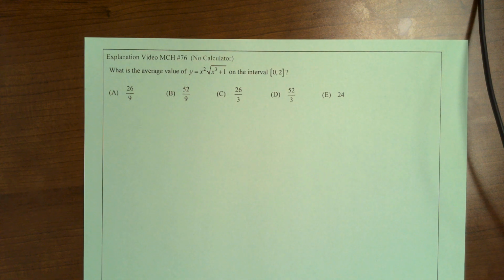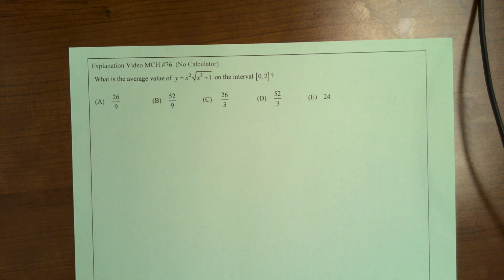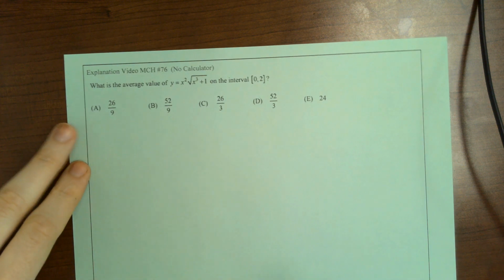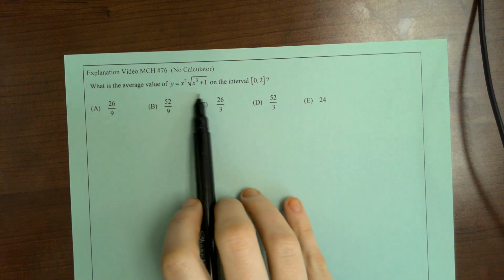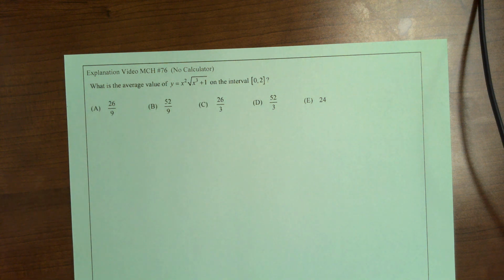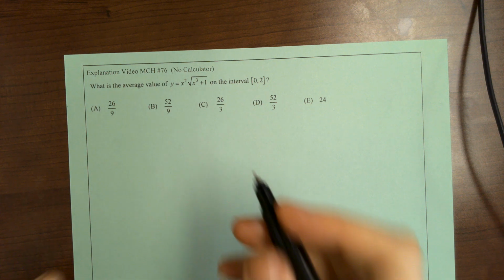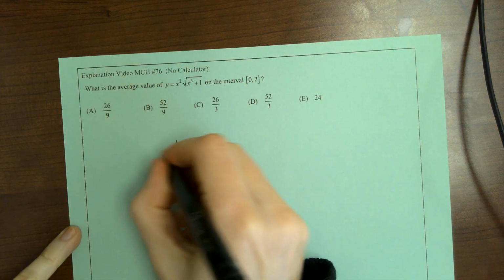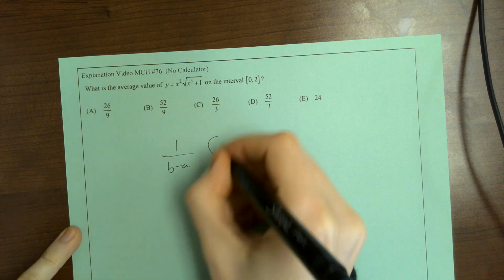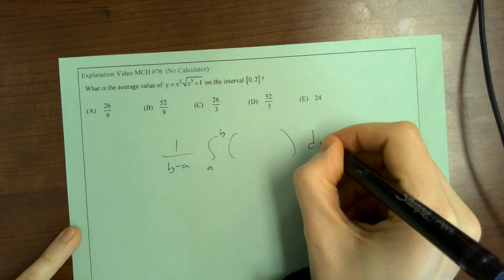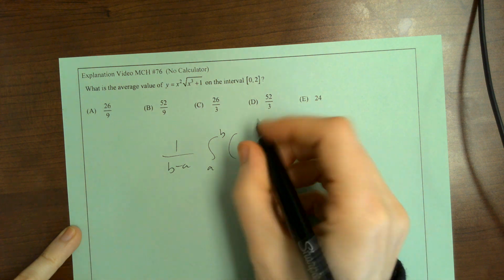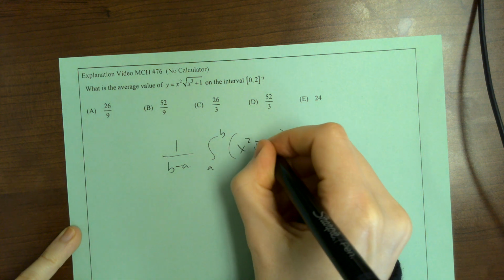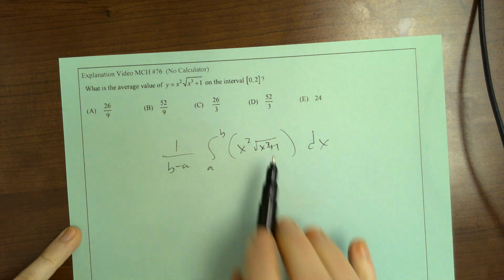Okay, so what is the average value of that function on that interval? Anytime in calculus that you want the average of something, so you know a certain function and you want its average, just like we did when we knew velocity and we wanted the average velocity, you plug it into this formula: 1 over b minus a, the integral from a to b, and then you plug the function in here. So in this case, we're going to plug that in because we want this average.